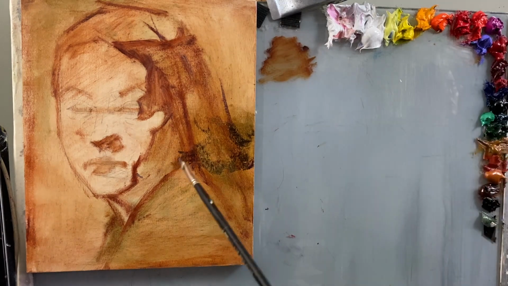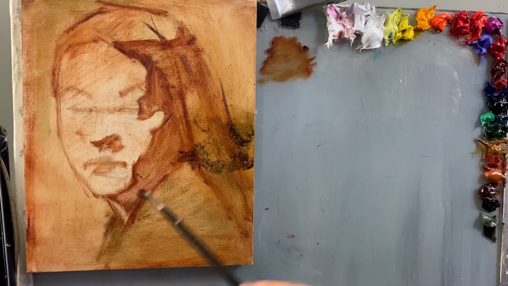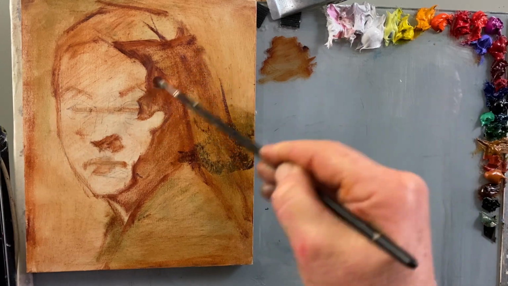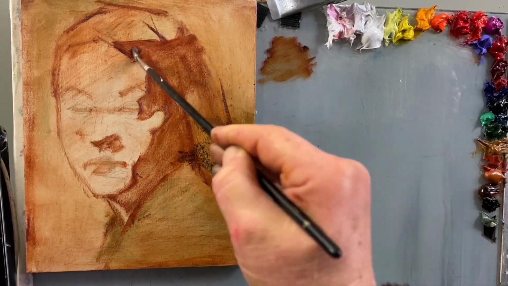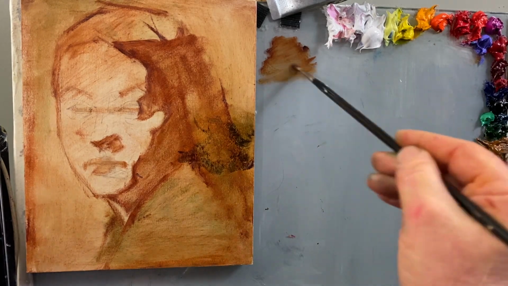So this is one solid shadow shape, and I'm just slightly colorizing it in one tonality of transparent red oxide.